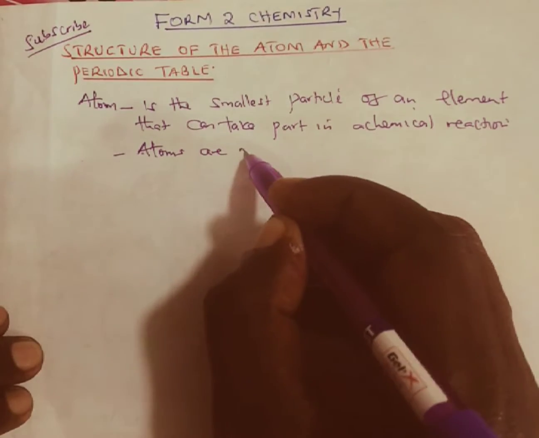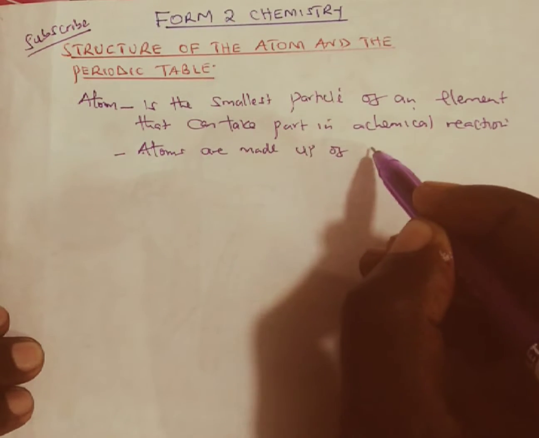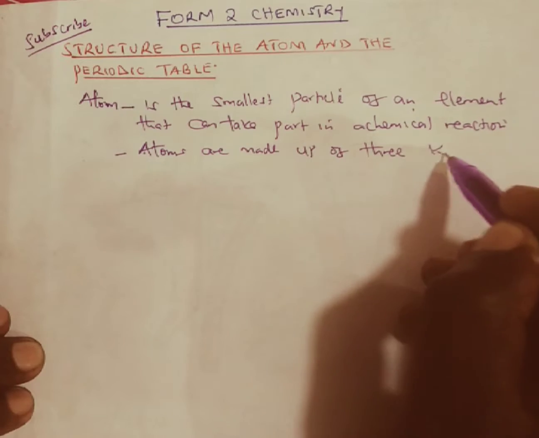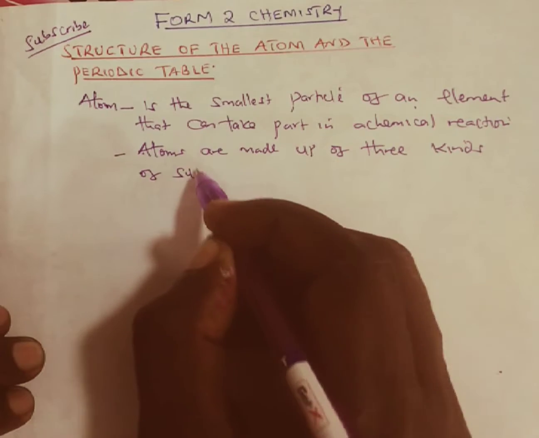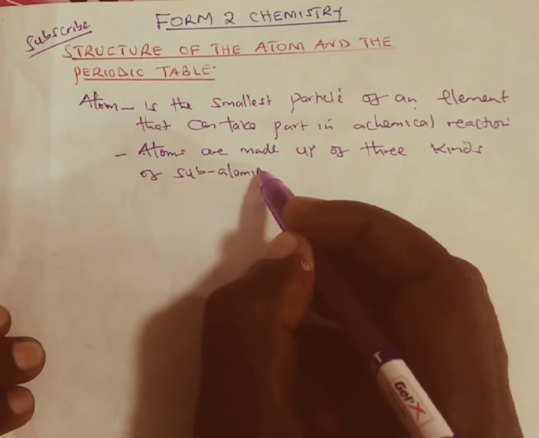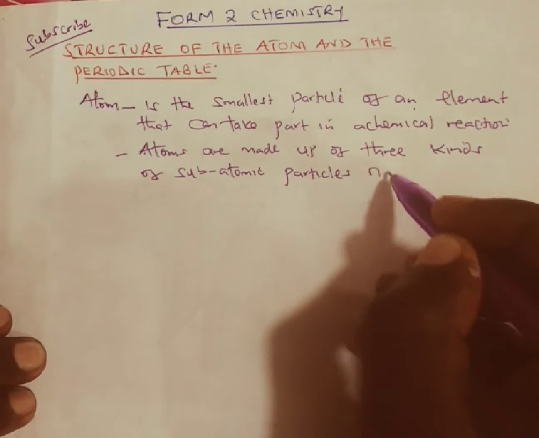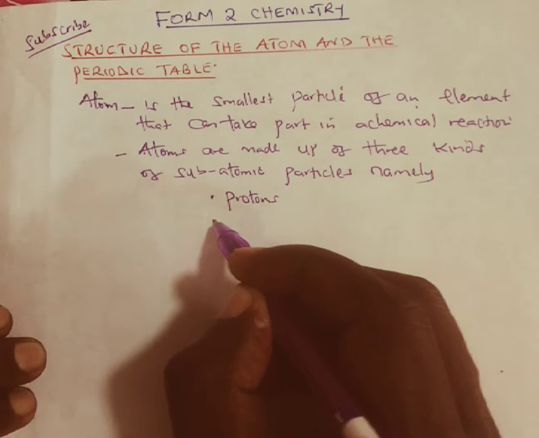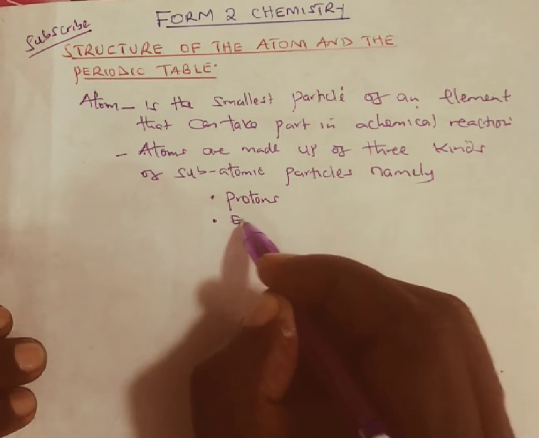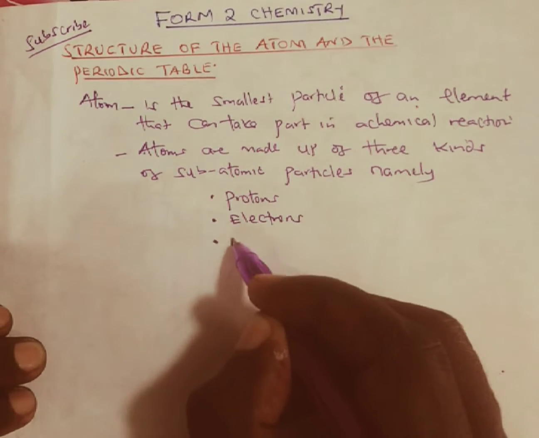So we can say atoms are made up of three kinds of subatomic particles, namely protons, electrons, and neutrons.